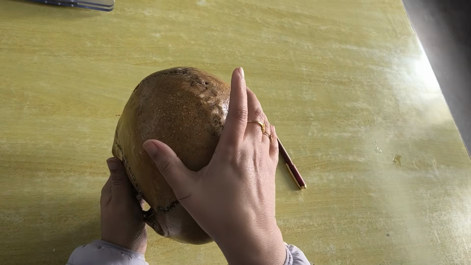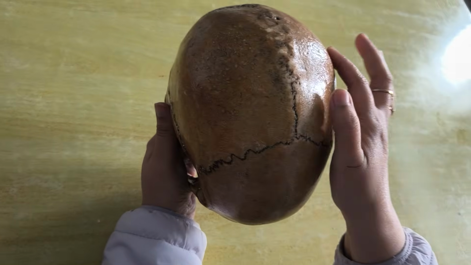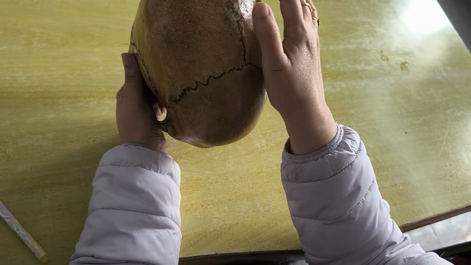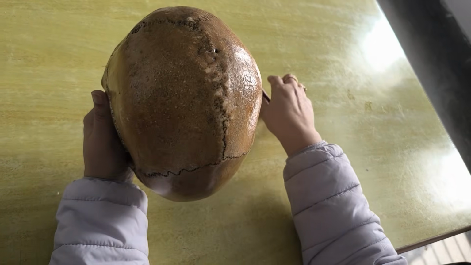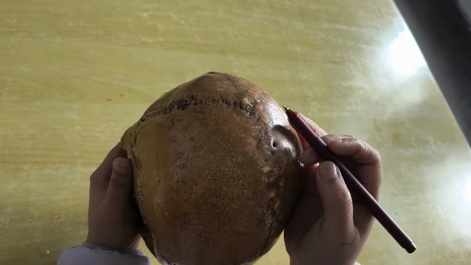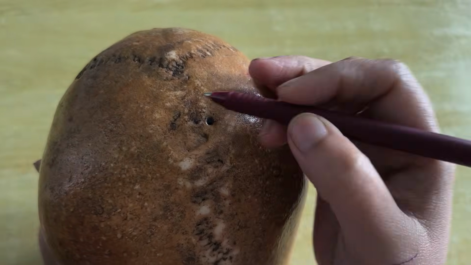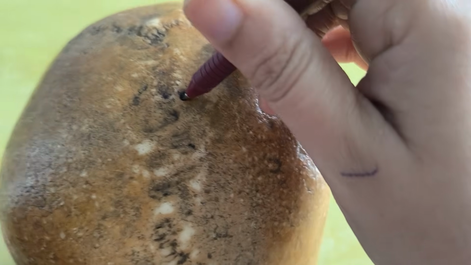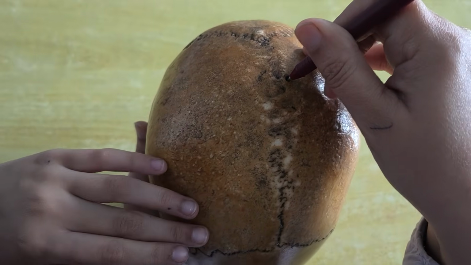Then this prominence which you can see on the parietal bone is known as the parietal eminence or parietal tuber. Then we have a foramen here on each side. This foramen is present beside the sagittal suture. This is the parietal foramen, and through this foramen passes the emissary vein.